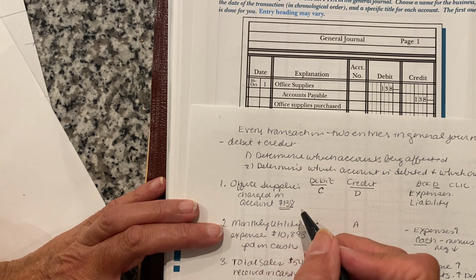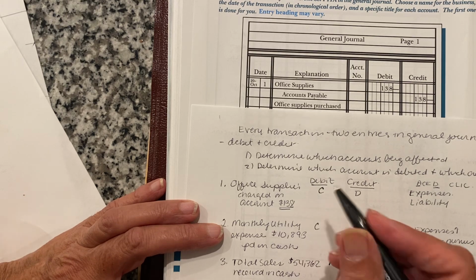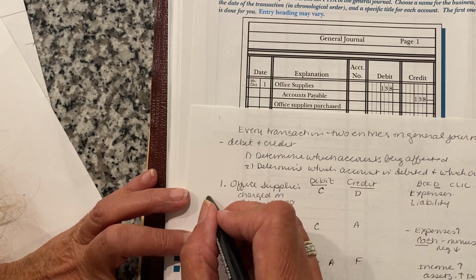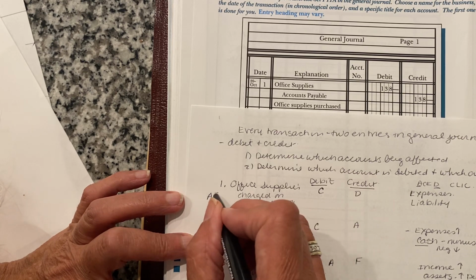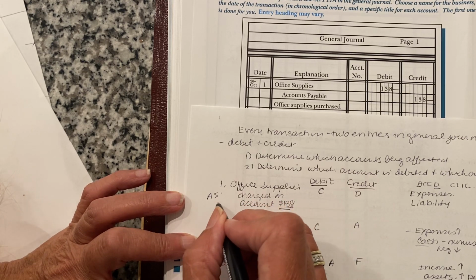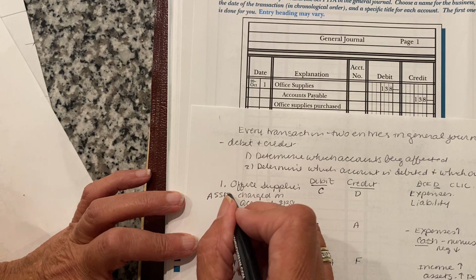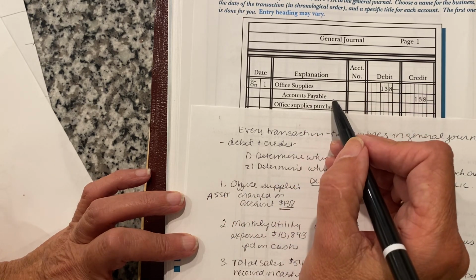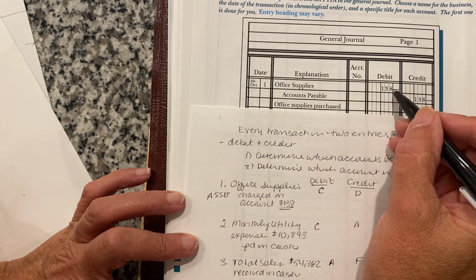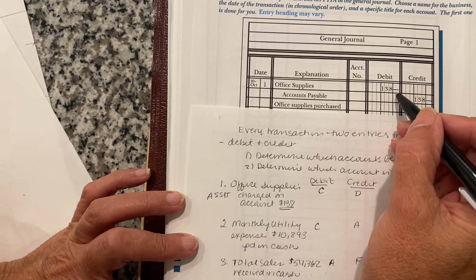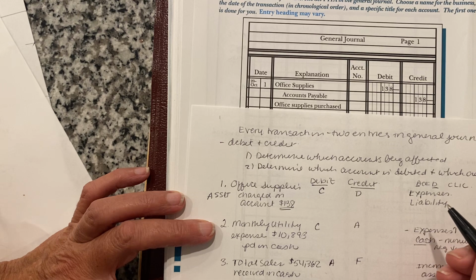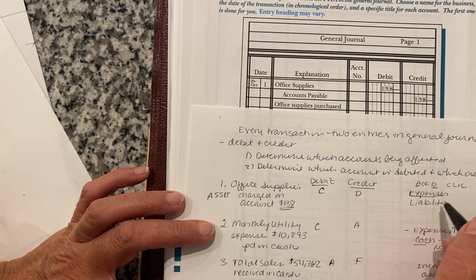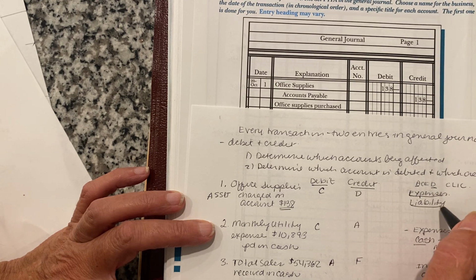Office supplies is actually an asset. So we have an asset, office supplies, accounts payable, an asset would be $138. And then it says expenses and liability.